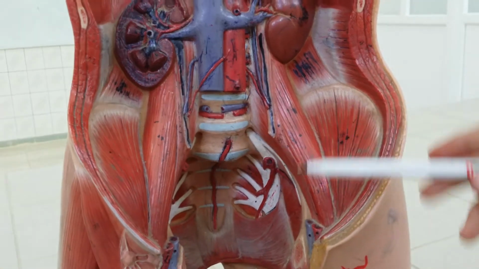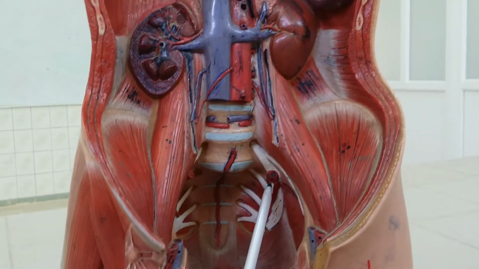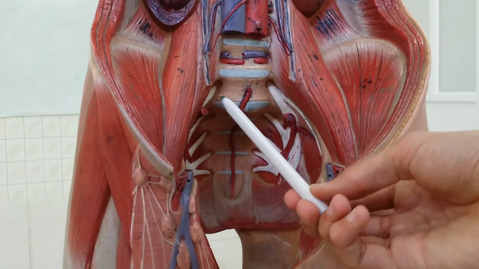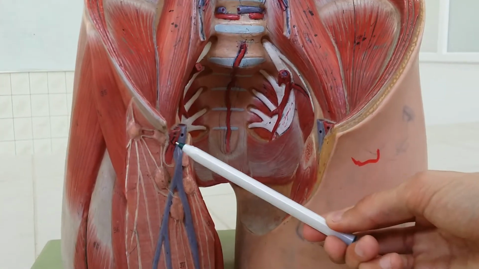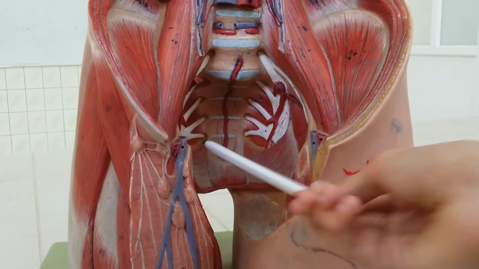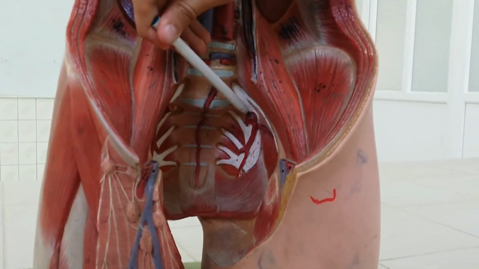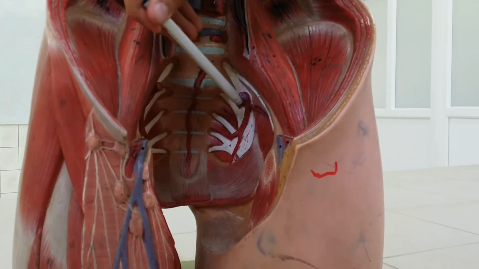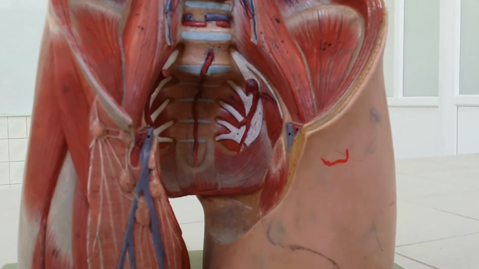Okay. Here we can only see the common iliac artery divides into the external iliac artery, this is the continuation of it, and the internal iliac artery. This is the internal iliac artery. And it divides into anterior and posterior branches. That's too much to know.